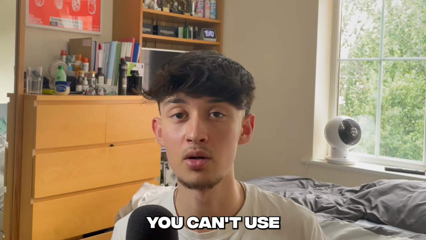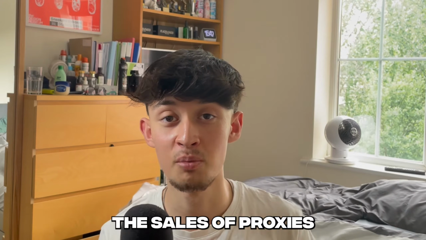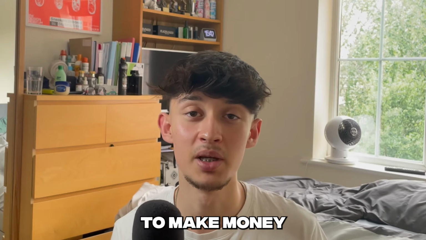Now when it comes to SIM cards, you definitely can still make money using SIM cards. There's a lot of rumors going around where people say you can't use this at all, and the majority of the reason for this is because people want to promote the sales of proxies so that they can profit off of you to make money from proxies.